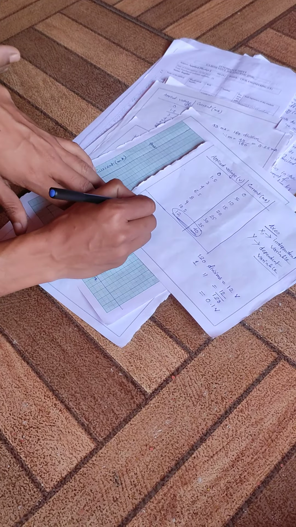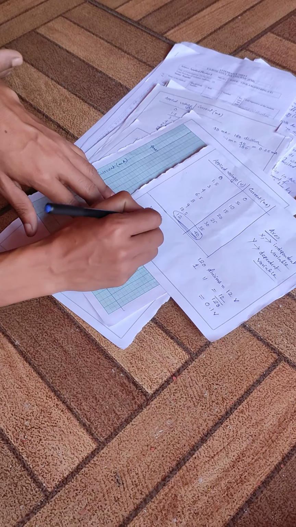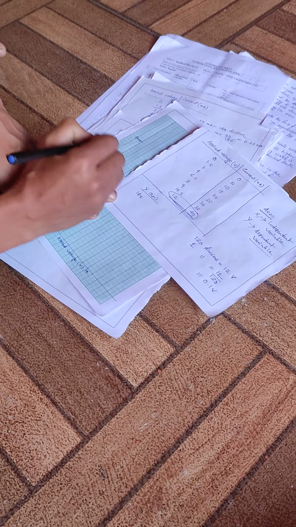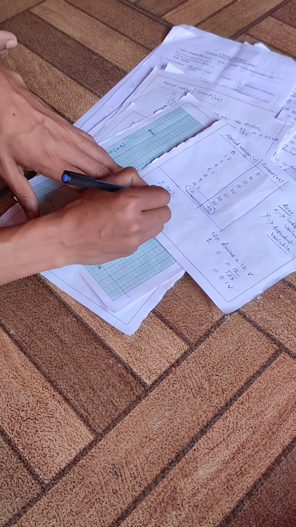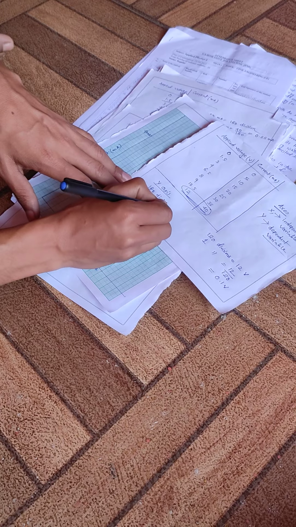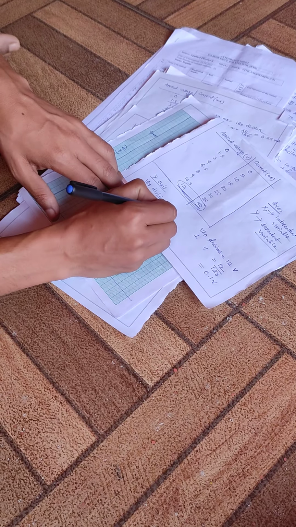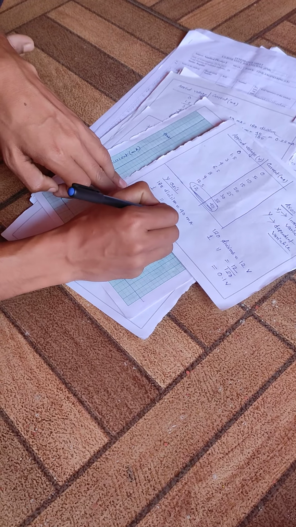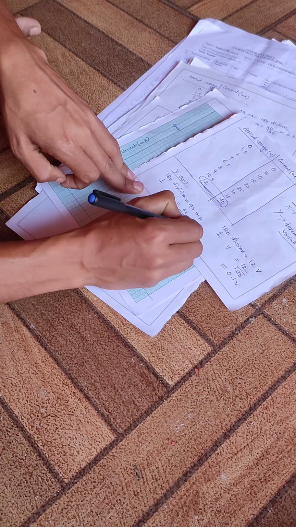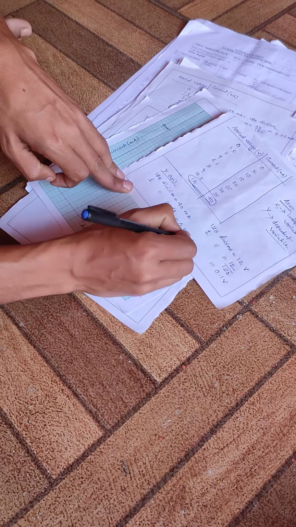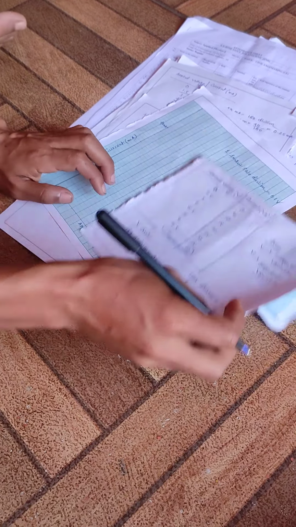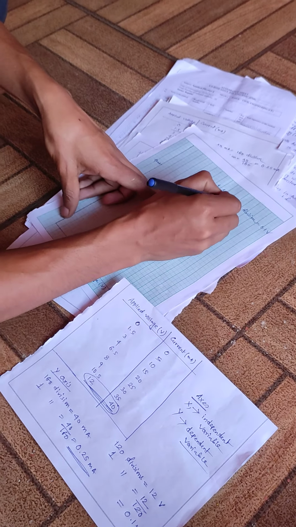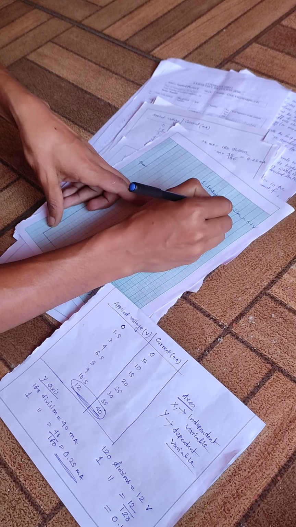So for the y-axis we are choosing the scale: 160 divisions equal 40 milliampere. So one division is equal to 40 by 160, that is 0.25 milliampere. For the y-axis this is the scale. I will write one smallest scale division.